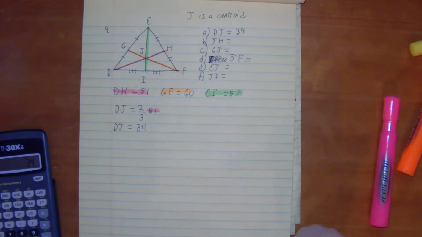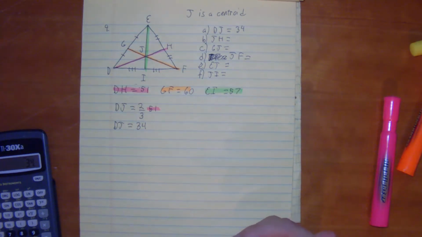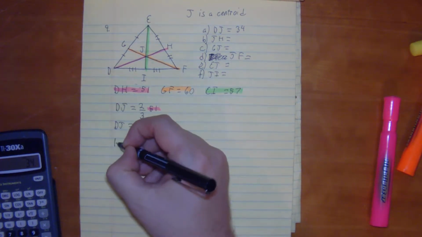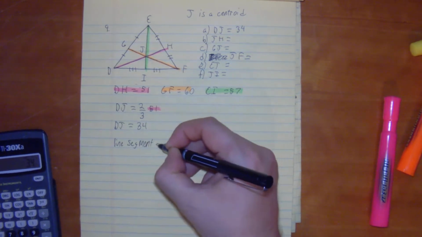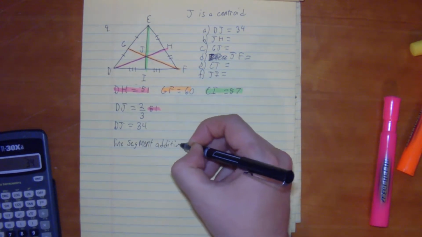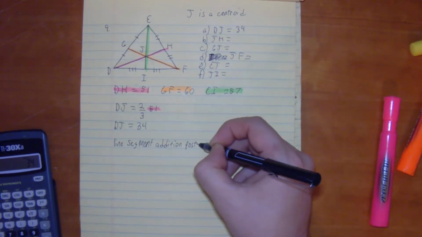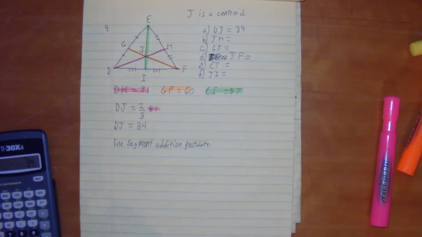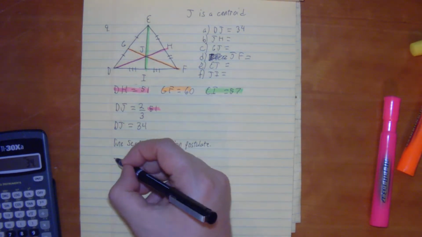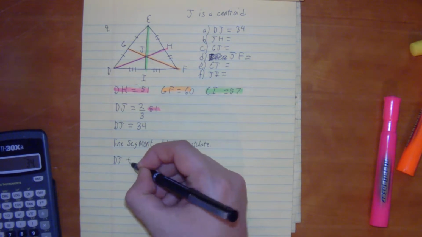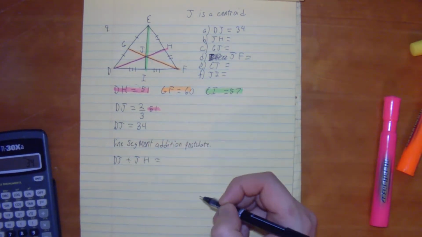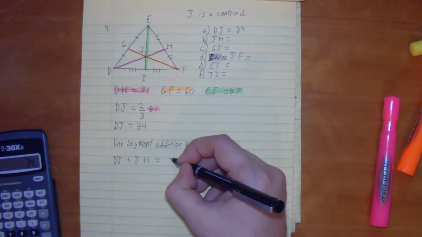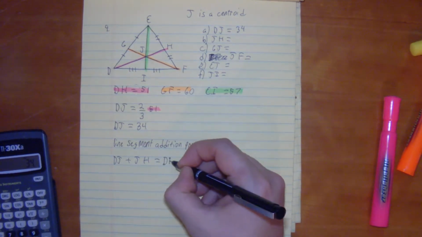To find JH, we're going to use the line segment addition postulate. What we're going to state is that DJ plus JH is equal to the entire length of DH.